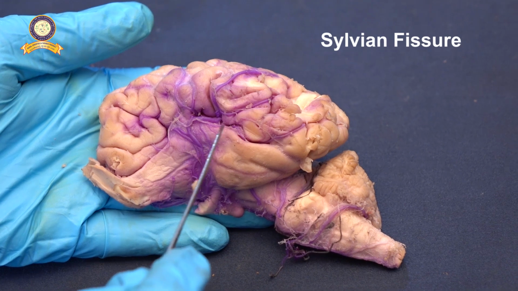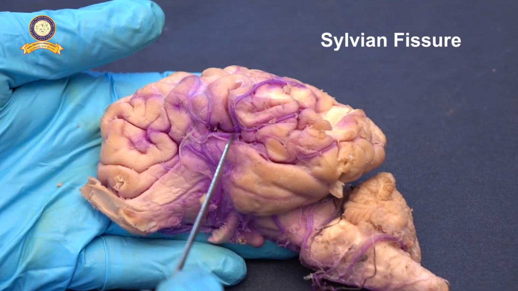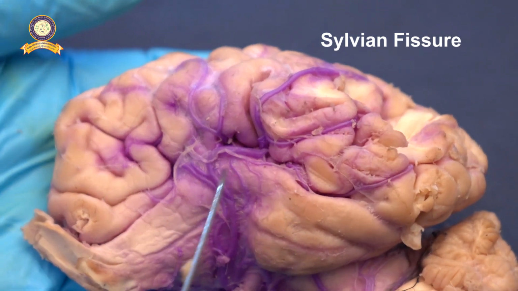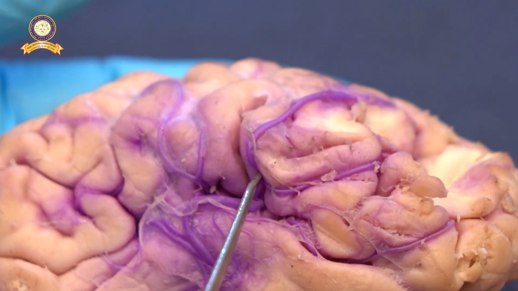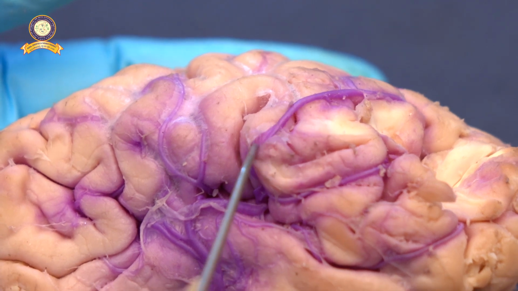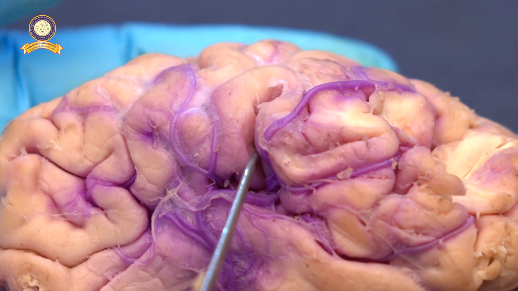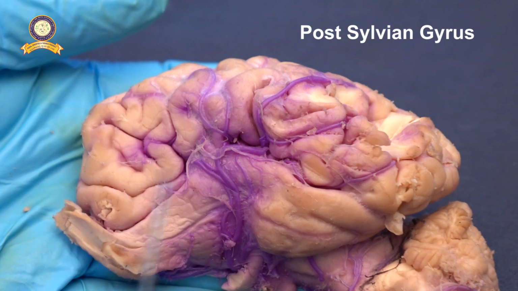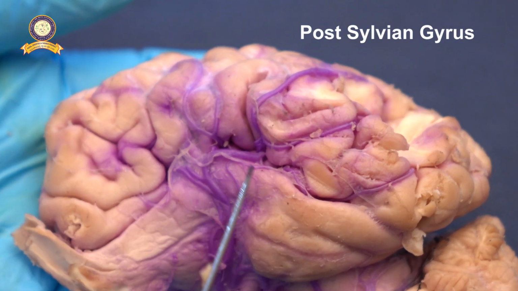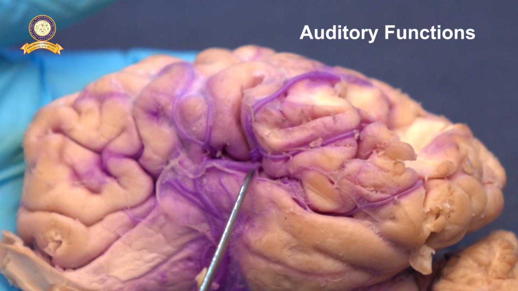The fissure of Sylvius is on the lateral aspect at the level of the fossa lateralis and lodges the middle cerebral artery. It passes upward for a short distance. The gyrus behind the sylvian fissure is the post-sylvian gyrus, concerned with auditory functions.